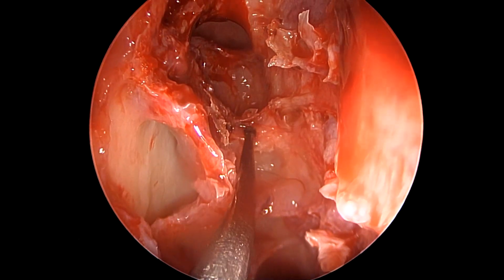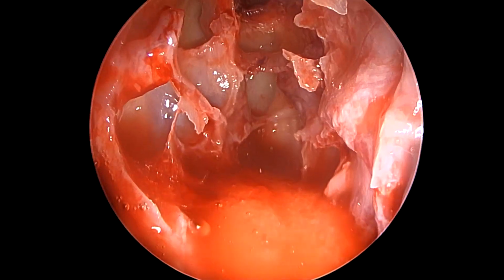This is the anterior ethmoidal artery. This is the posterior ethmoidal skull base, the lamina.